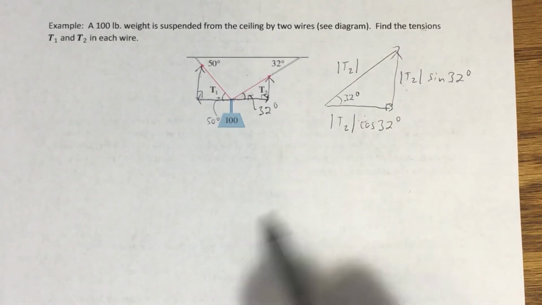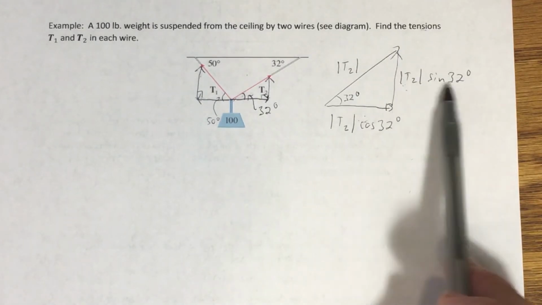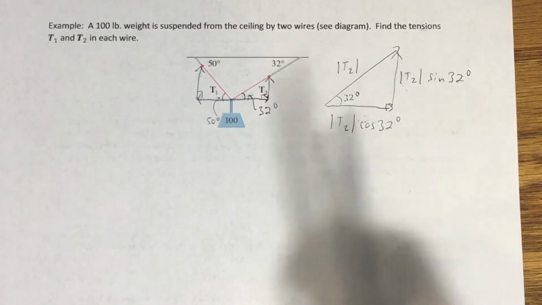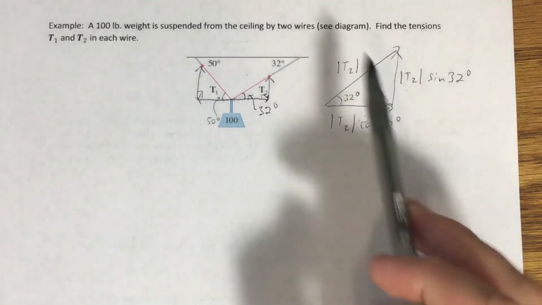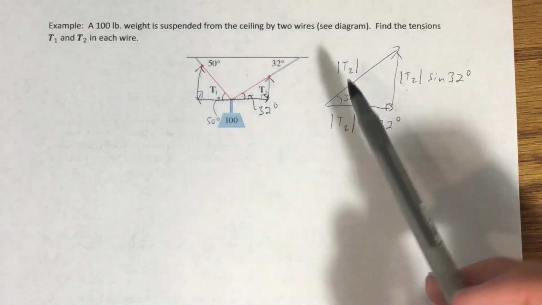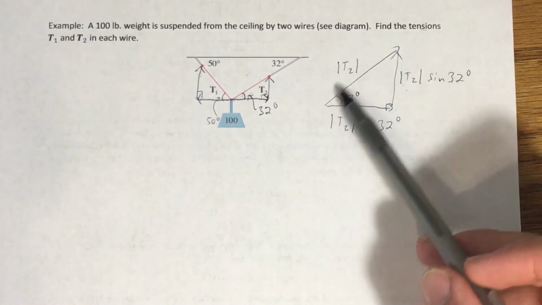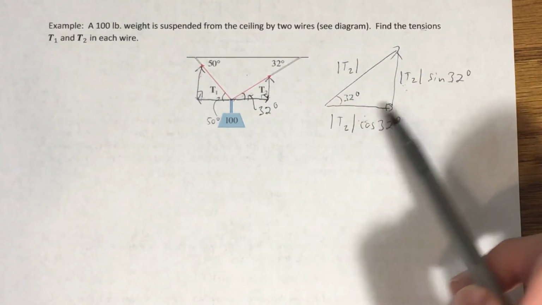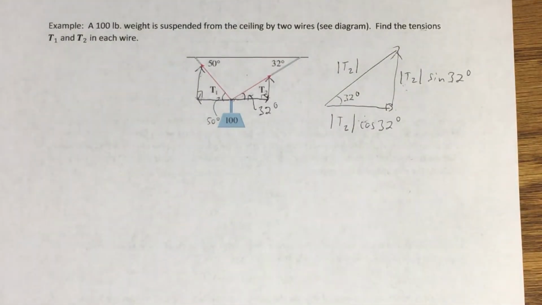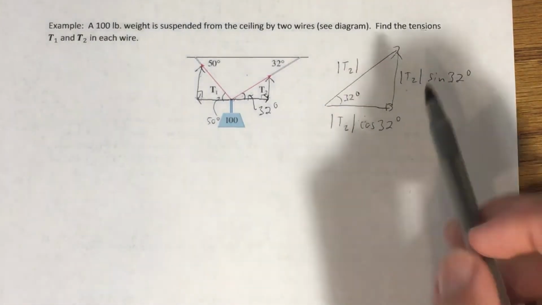Okay? Now, these are just magnitudes, right? These would be real numbers or scalars. These values are not vectors in their own right. But the point of finding those magnitudes is to see if I can figure out a way to represent T2 in component form, or in terms of what we're actually going to do, in terms of standard basis vectors. So here's how we go about that.